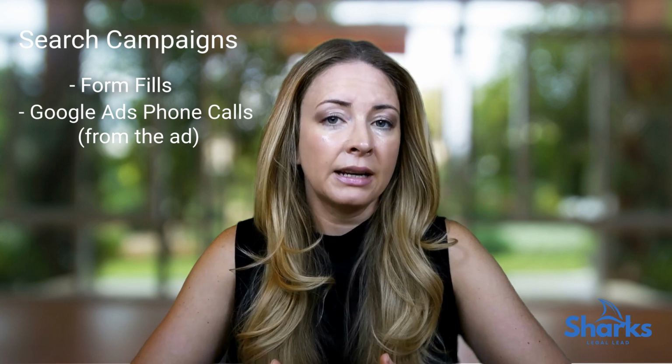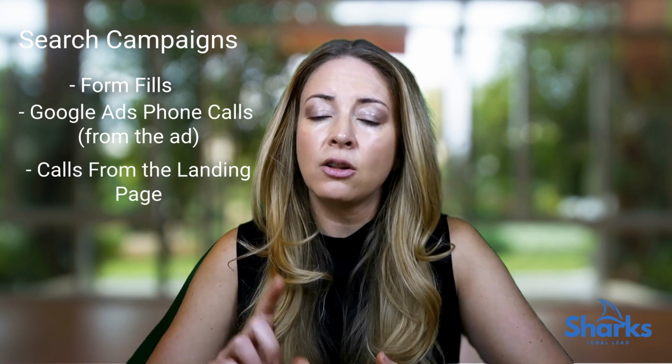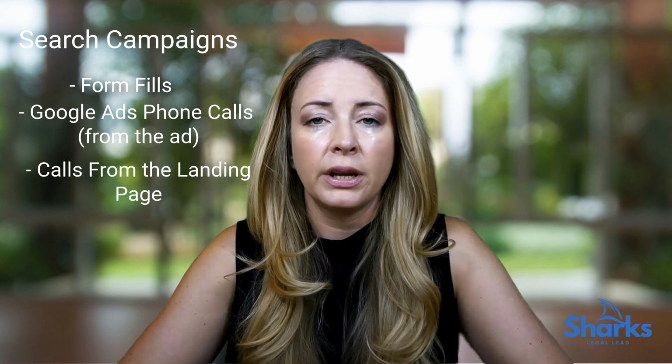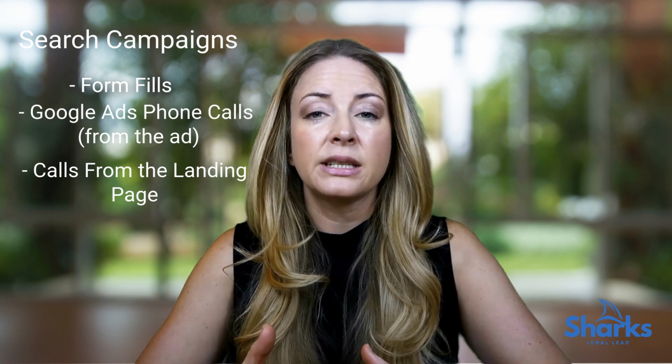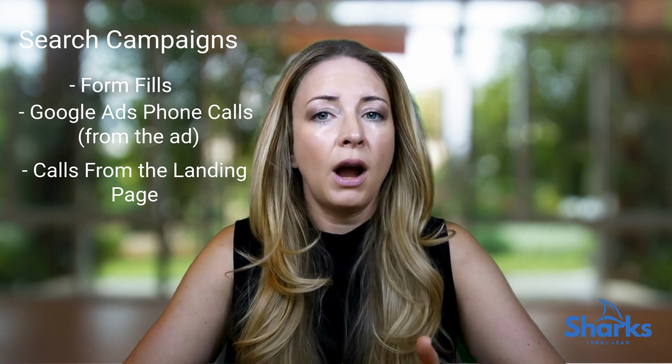And then the third and most commonly missed conversion tracking that we need to make sure you have is if someone clicks on your ad, goes to your landing page, but they decide not to fill out the form, instead they click on the click to call button somewhere on your landing page. This conversion tracking needs to be tracked separately from your Google Ads click to call, straight from the ad itself.